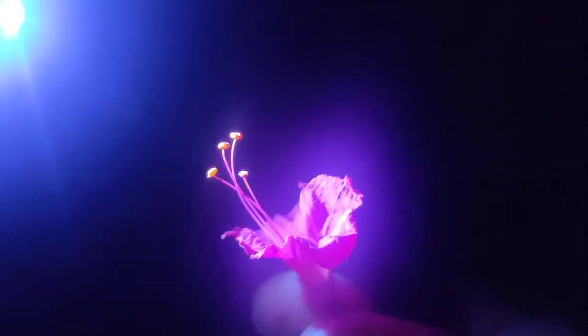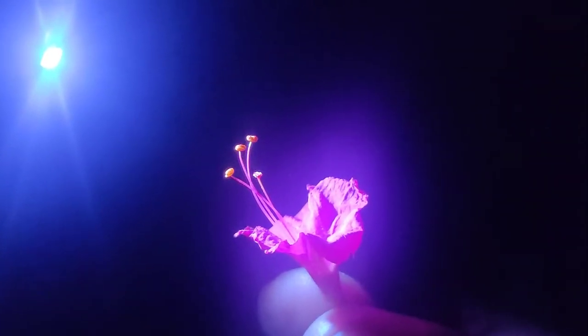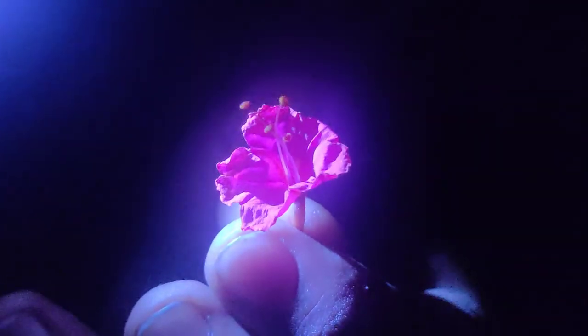The next light we are going to see is infrared rays. You can see this is how the violet four o'clock flower will be seen. How beautiful it is. And this is the normal color.